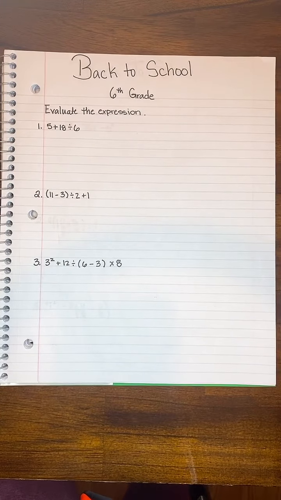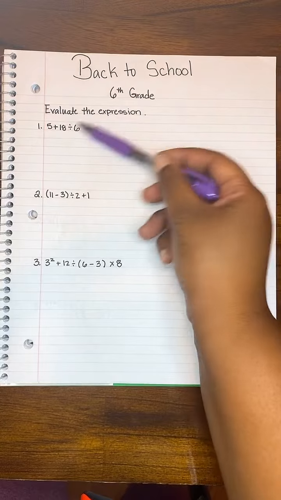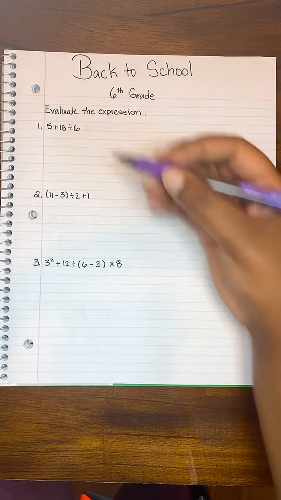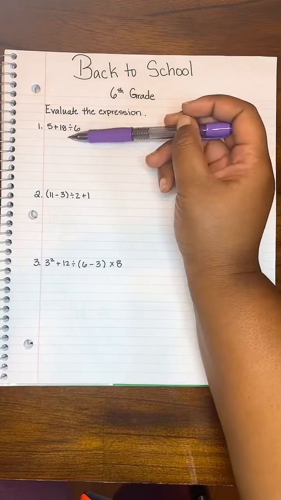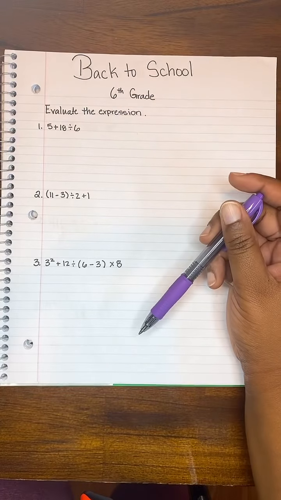PEMDAS. Excellent. Yes, PEMDAS. Perfect. So what do I do first? Addition or division?